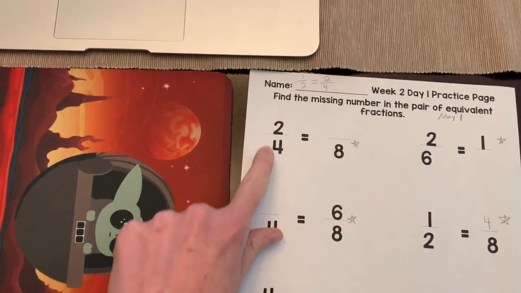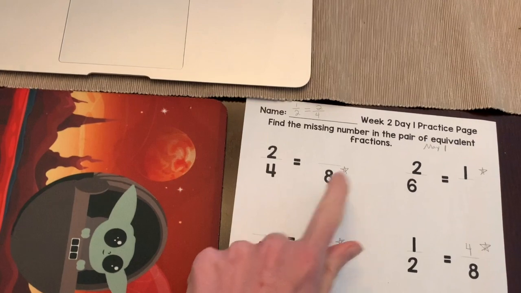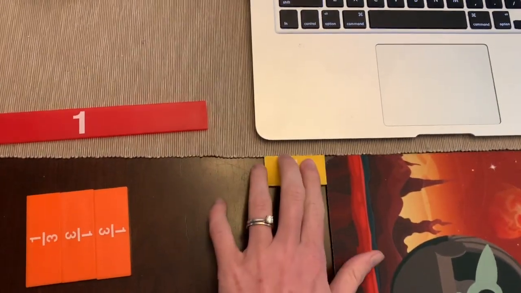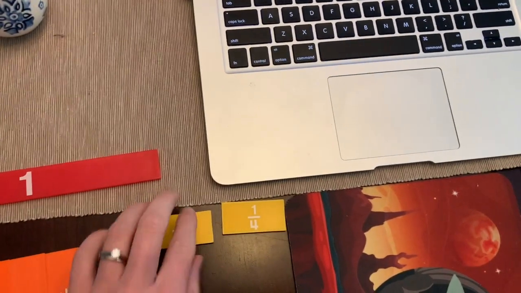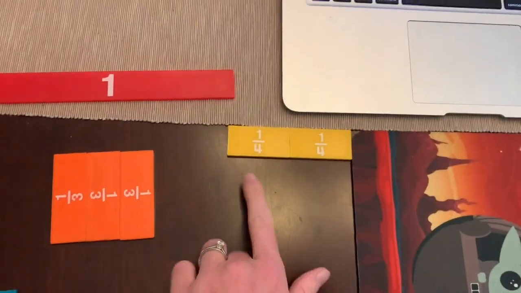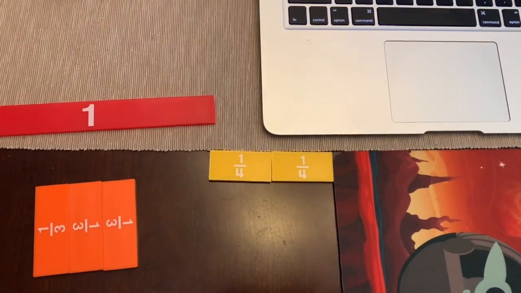Let's do this one. Now, if I have 2/4, how many eighths is that going to be? Do the same process. You just get your fraction tiles, make sure they're straight. All right, now I have 2/4.